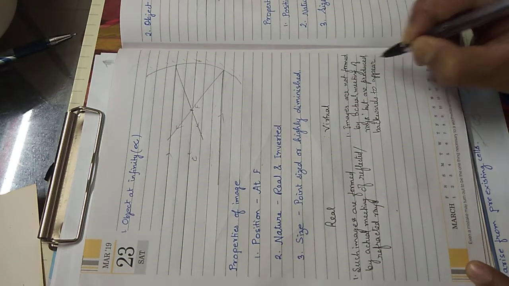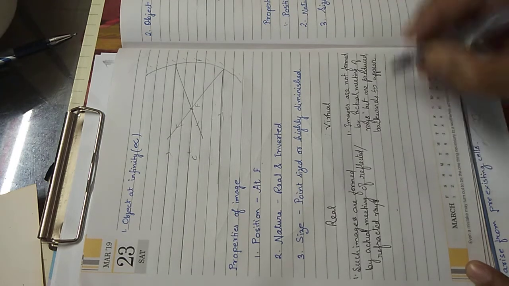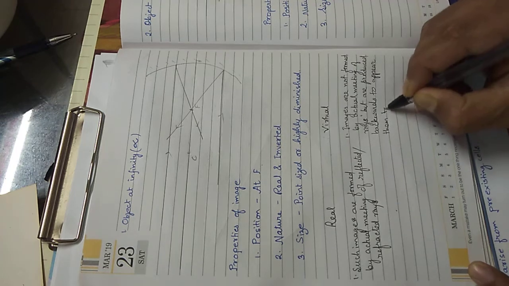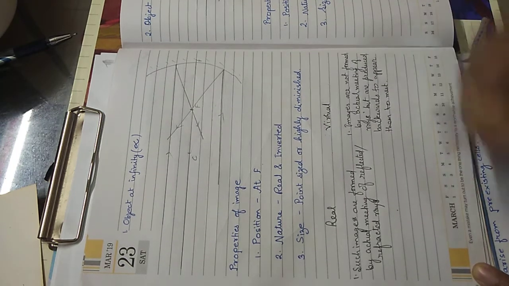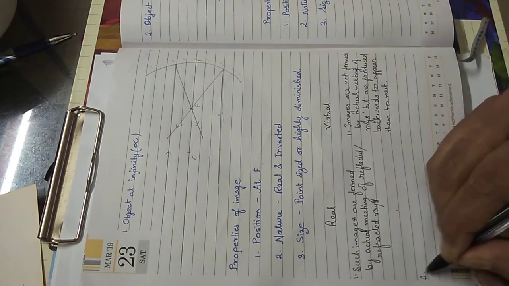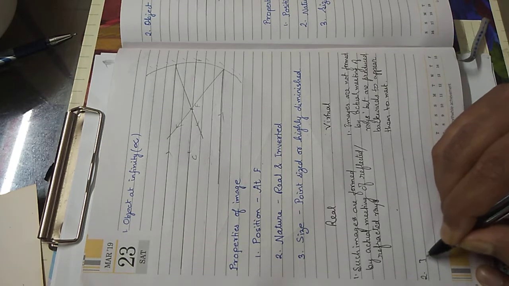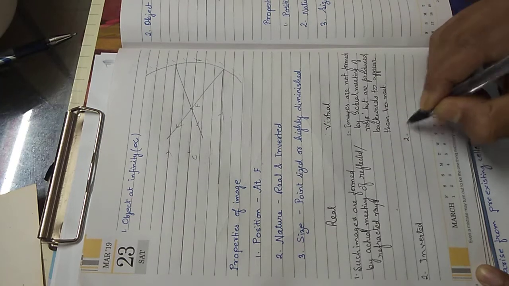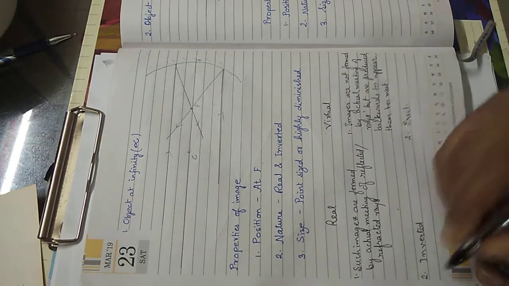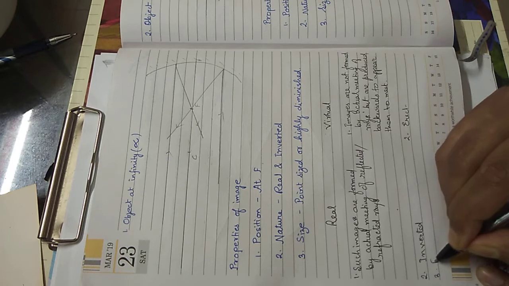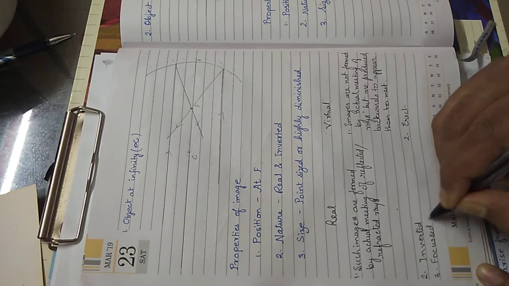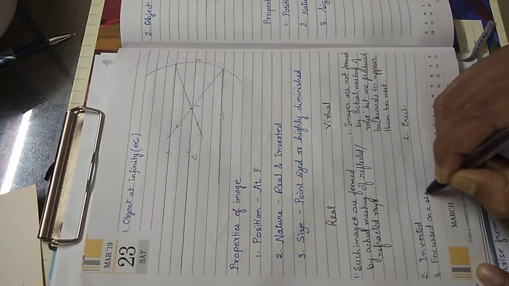We'll get one example, and we'll understand what it means to produce the rays backwards to appear to meet. Other differences are that real images are always inverted images. Virtual images are always erect images. A real image can be focused on a screen.